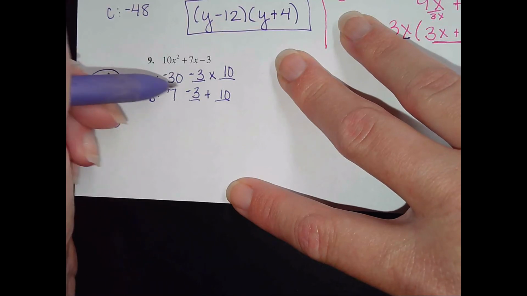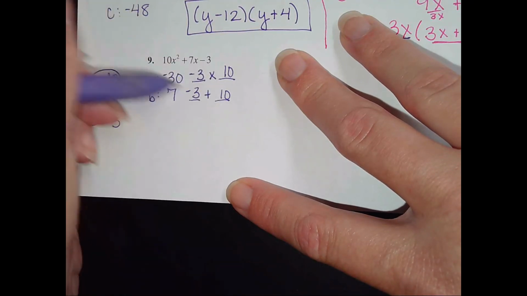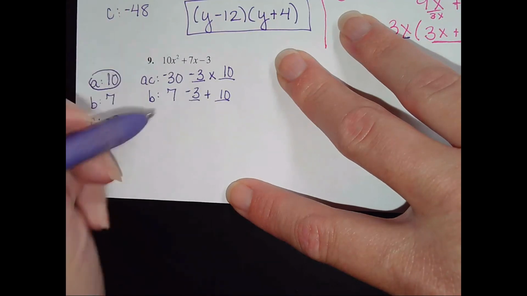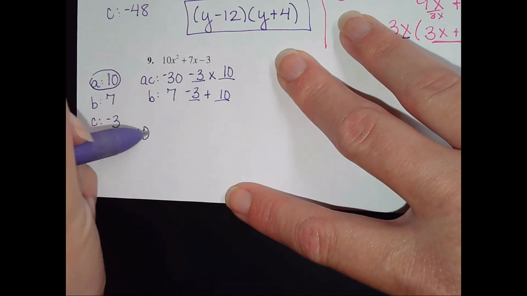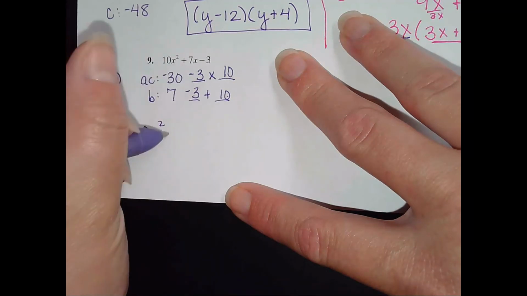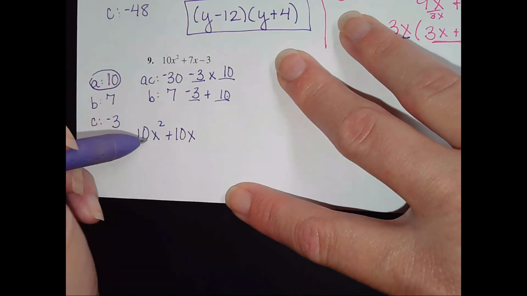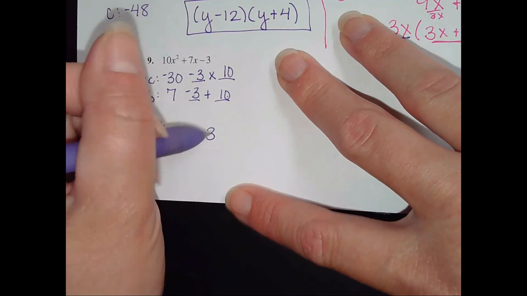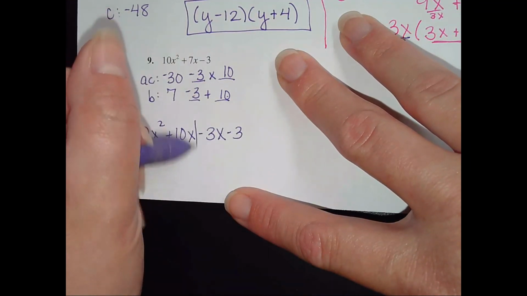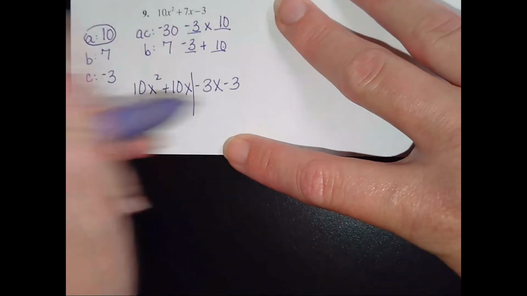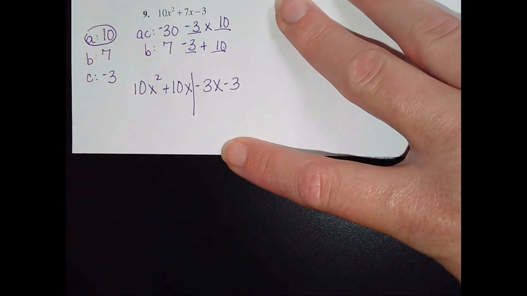I think I actually am going to flip-flop these when I rewrite my problem so that I actually have some GCFs. So if I have 10x squared, I'm going to put the plus 10x next, because then I have a GCF there. And then minus 3x minus 3. And you can do that. You can flip-flop them. It's totally fine. And actually, this makes things a little bit easier.